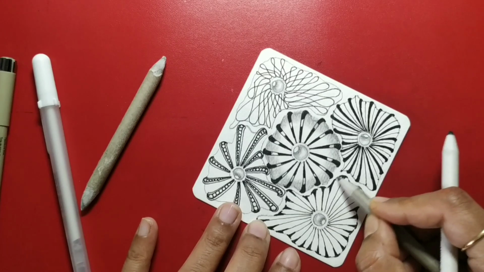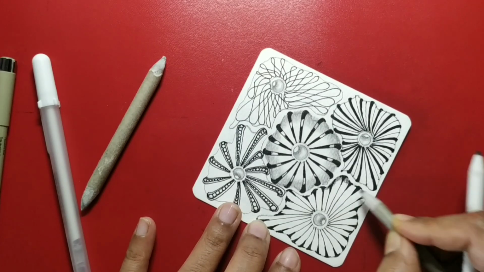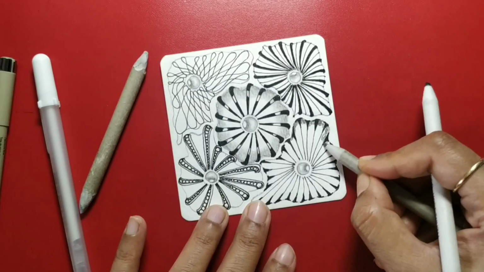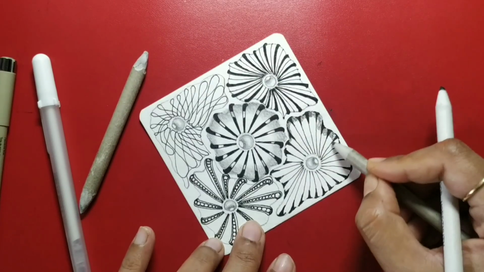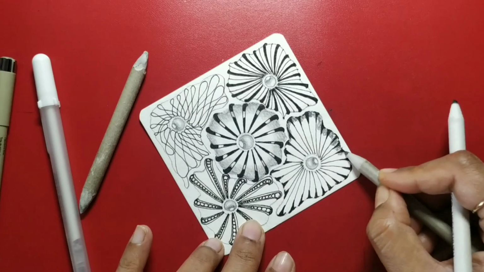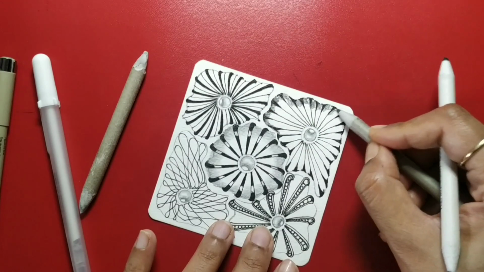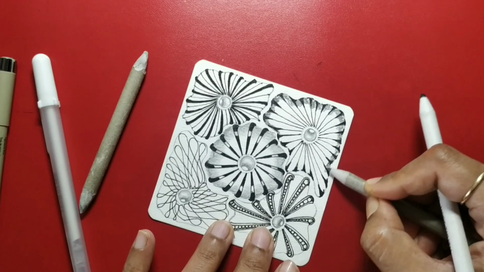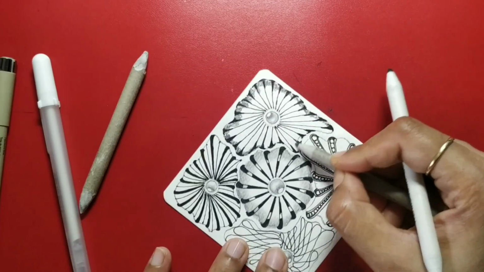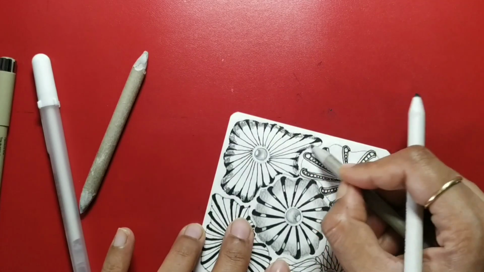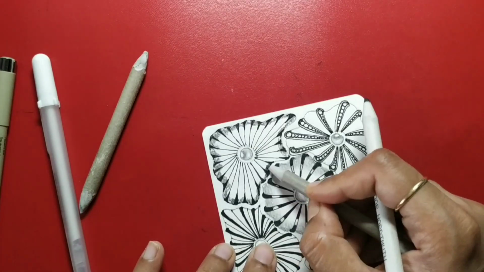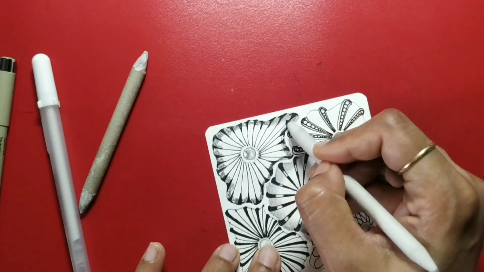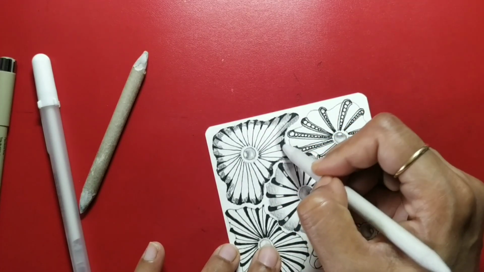So again I'm going to add at the edges. Take your time. Just redo the Pangea string. Blur the graphite.